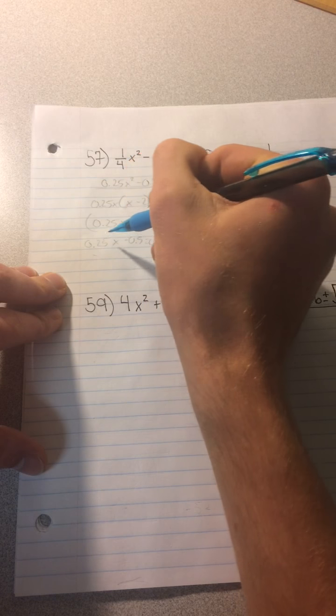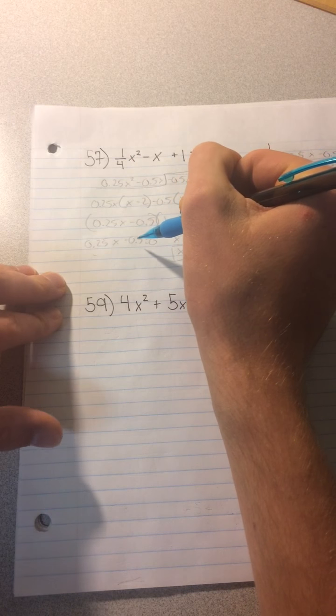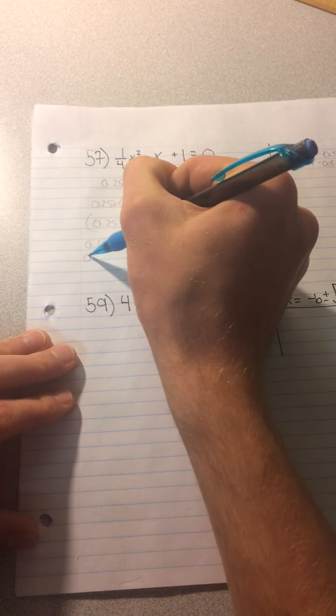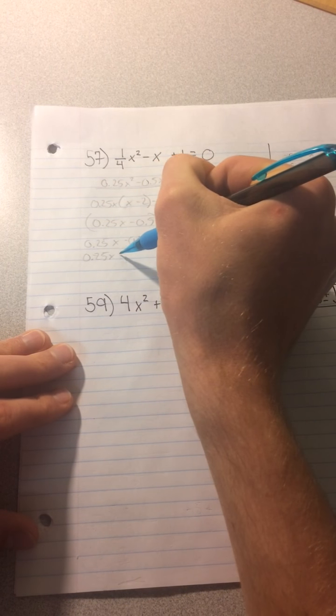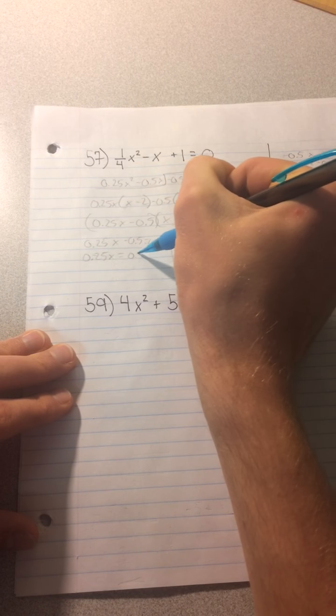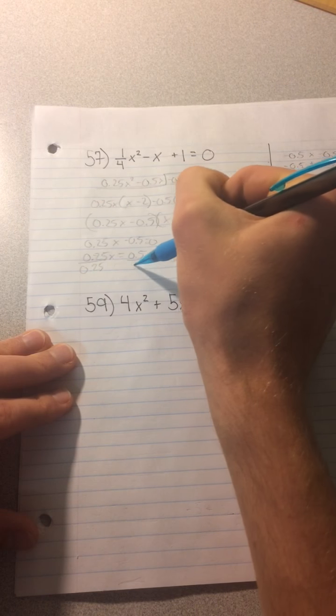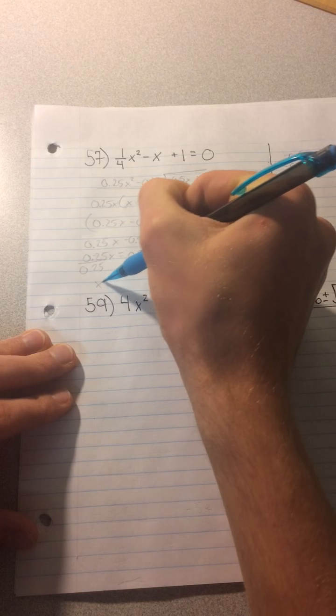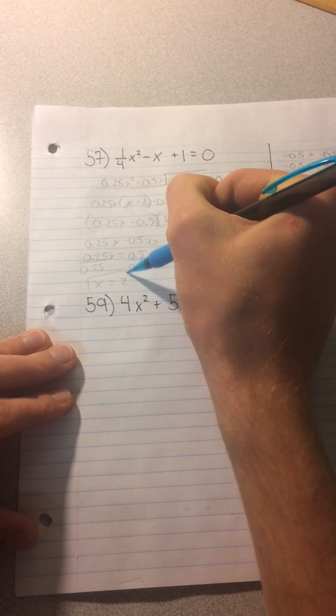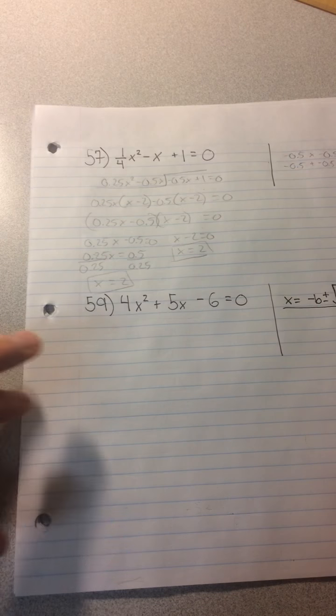And then here I can move the negative 0.5 over, which gives me 0.25x is equal to positive 0.5. Divide by 0.25 to both sides, and x will give me 2. So my answers are 2 and 2.